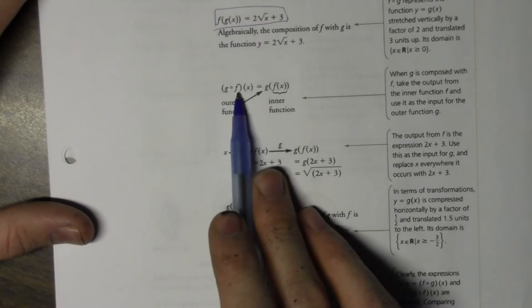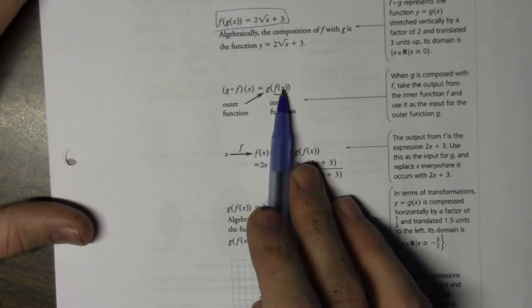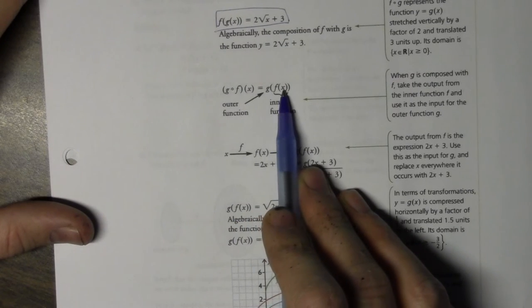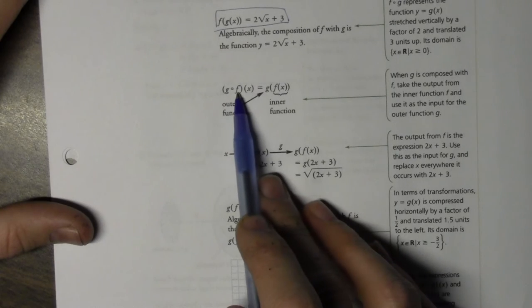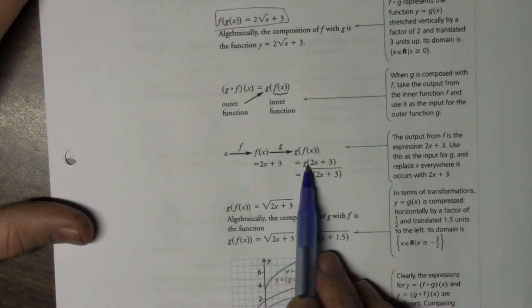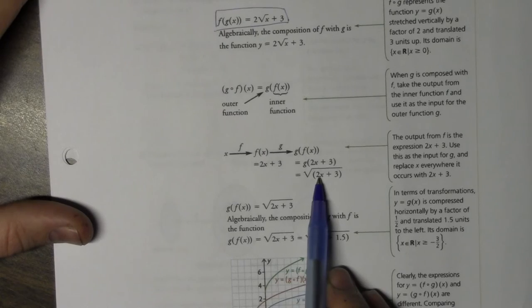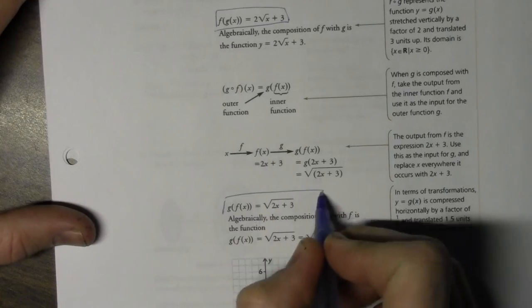Similarly, when I compose g of f, so g is composed of f, now I'm going to take my f at x value, or my y value of my f at x function, and I'm going to substitute it in for my x value in my g at x function. So that's what I'm doing here. So g at 2x plus 3, because that's my f at x value. I'm going to substitute that in for x in my g at x function, which is root x. So I get this.